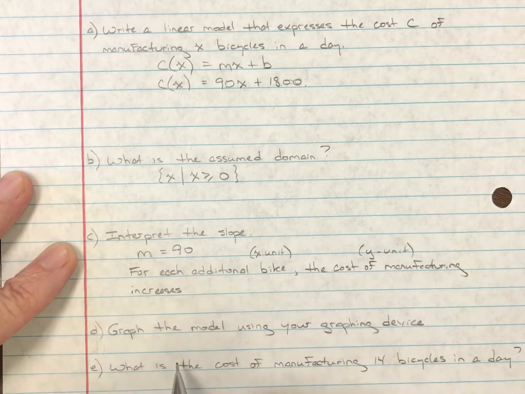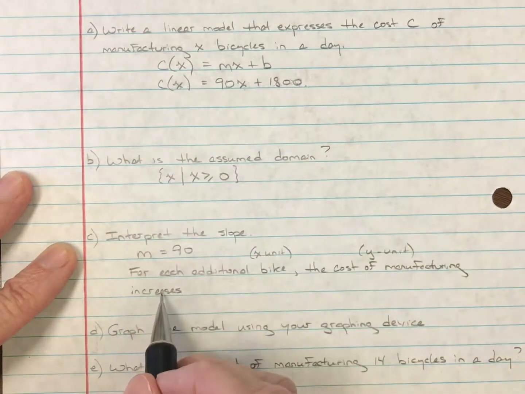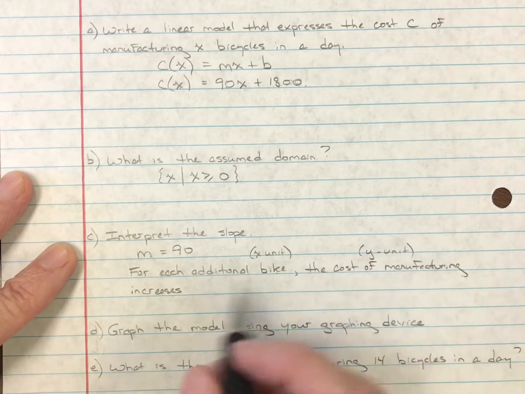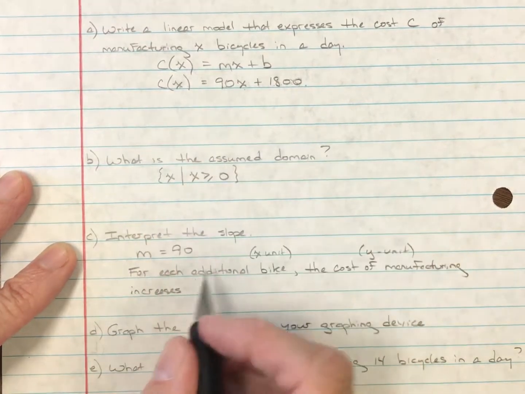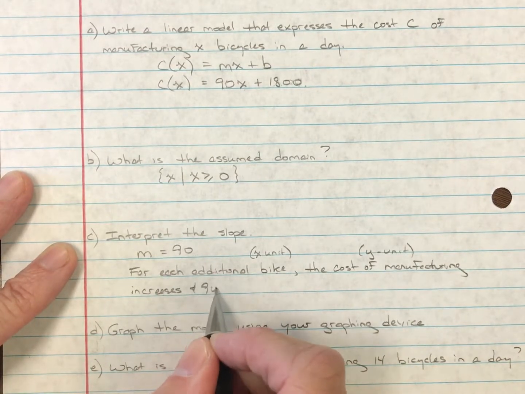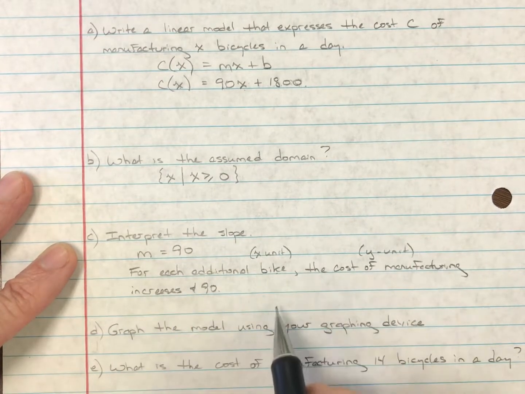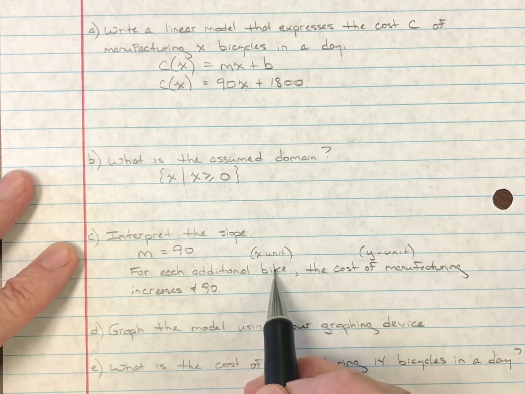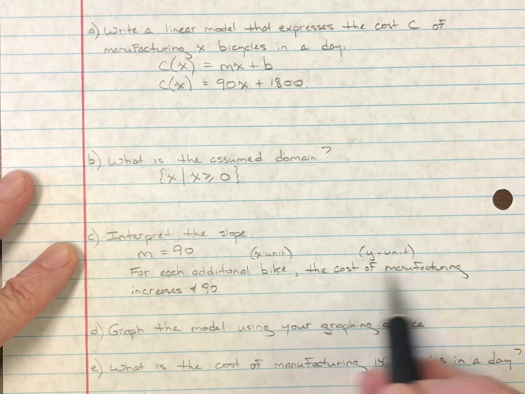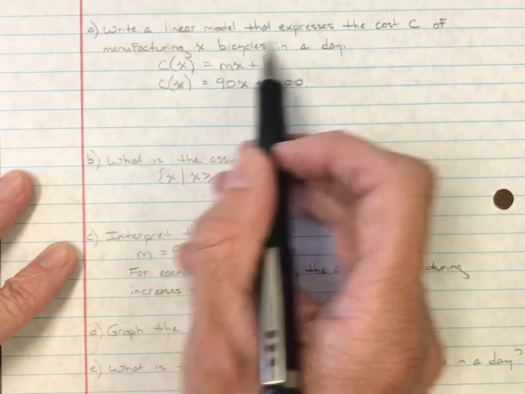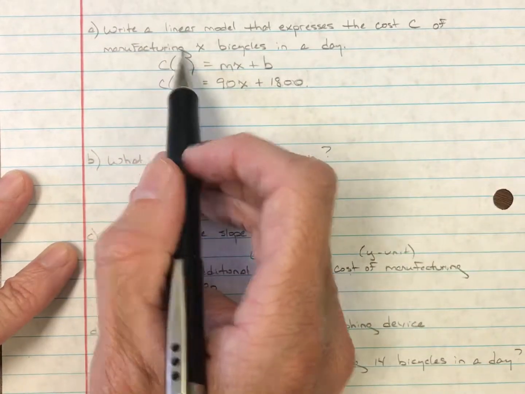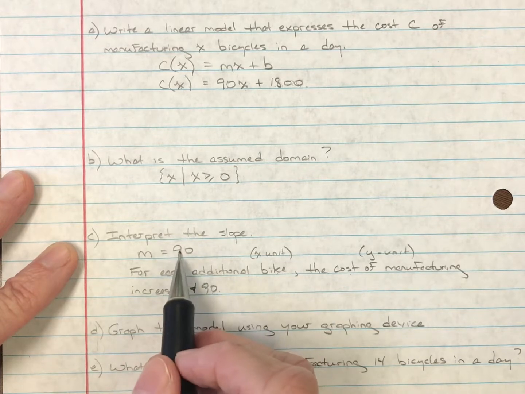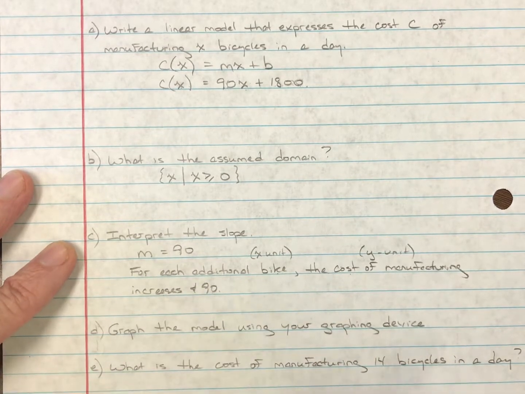Okay, so it increases. Positive slope means we're increasing. For each additional bike, the cost of manufacturing increases $90. Okay? So that's interpreting our slope. For each additional x unit, the y unit, in this case, x is number of bikes, C is cost of manufacturing, the cost of manufacturing increases by this number, $90.